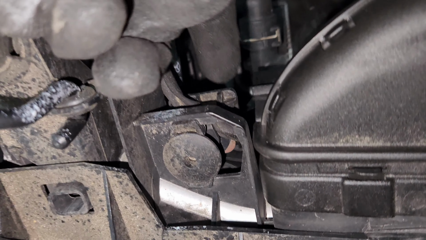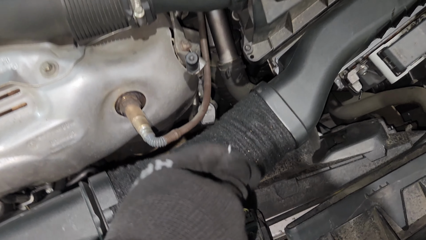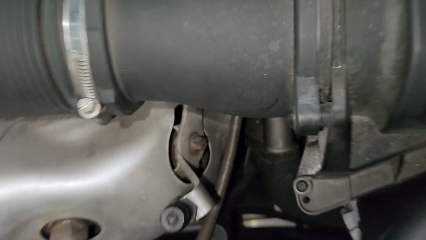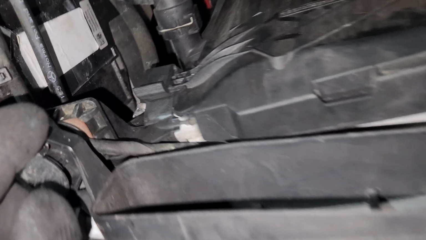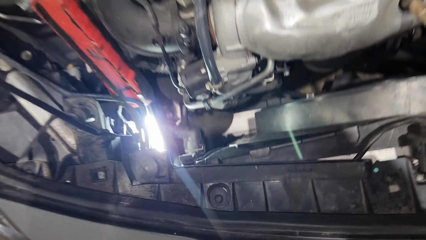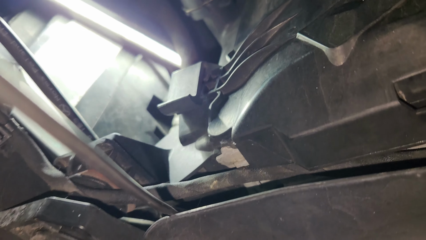So to remove the other one, which is down over here, you have to remove this air duct. So you get it out of the way, just like that. You remove the clip inside there. And then this thing comes like this. So to get access to it, you use this small space up here. You put like a screwdriver, and then you just open up.